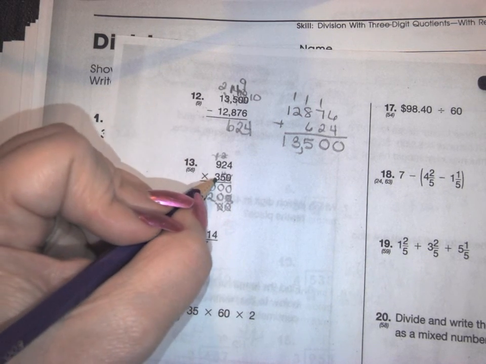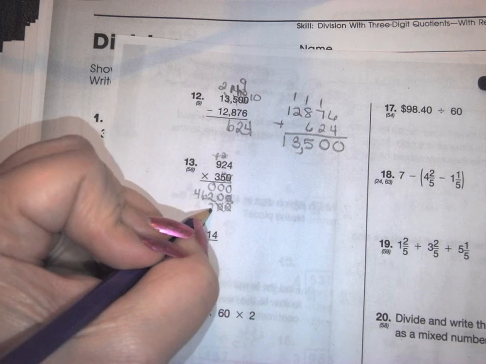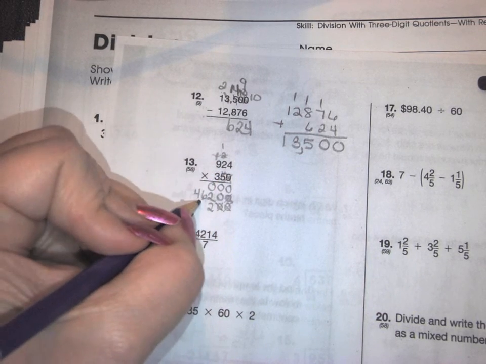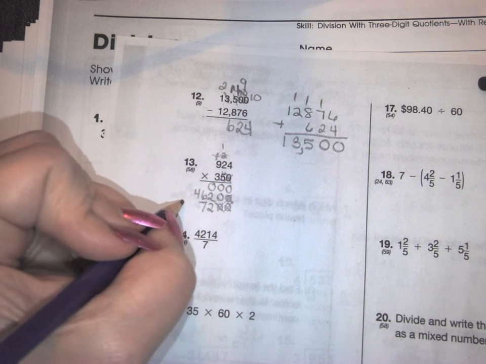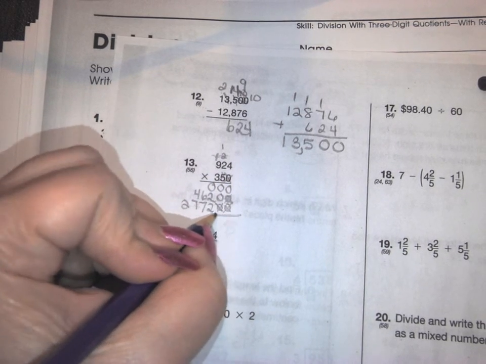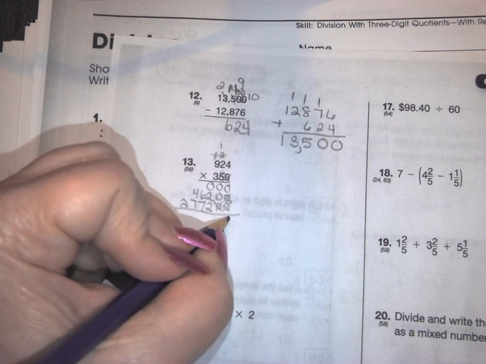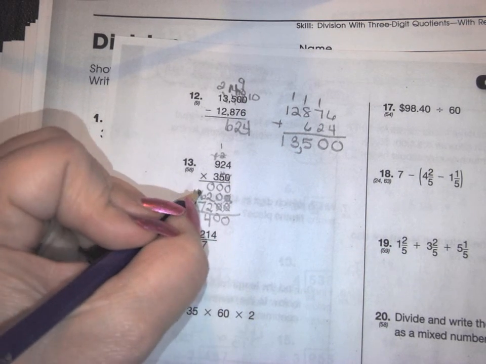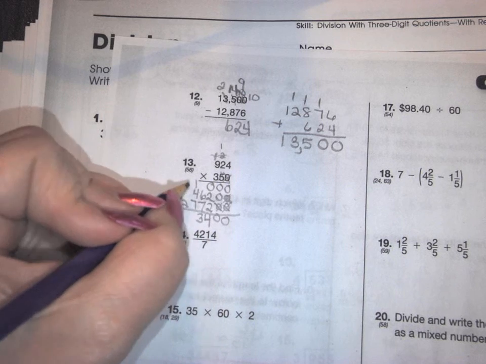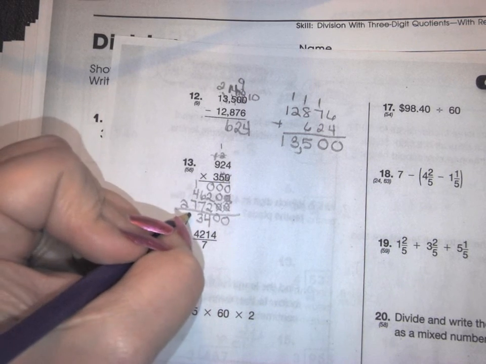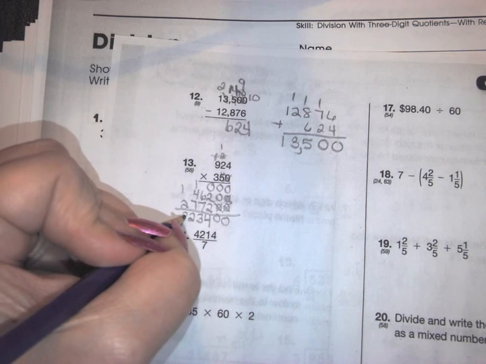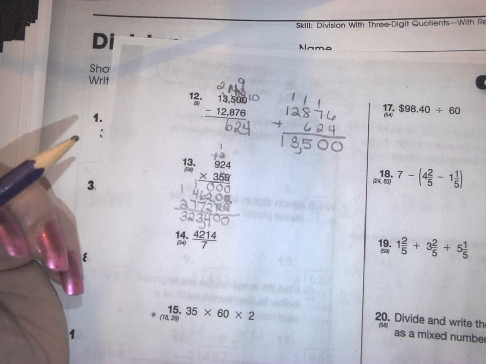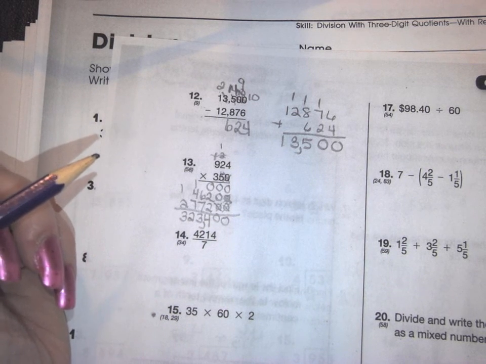Alright, now we go to our 3. 3 times 4 is 12, carry my 1. 3 times 2 is 6, plus 1 is 7, and 9 times 3 is 27. Add all my numbers together. I had nothing in this column, nothing in that column, 4 in that column, 13, and then we have 11 and 1 is 12, carry our 1 and 3. So we put our comma in there, we have 323,400. Okay.